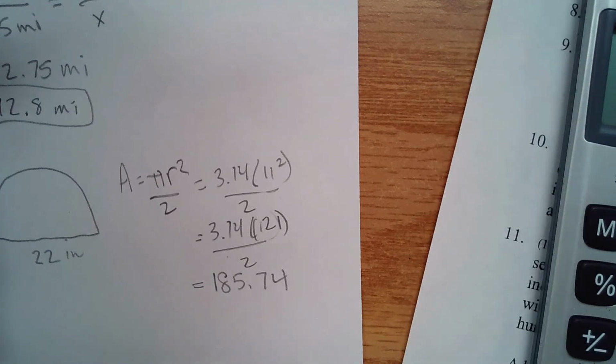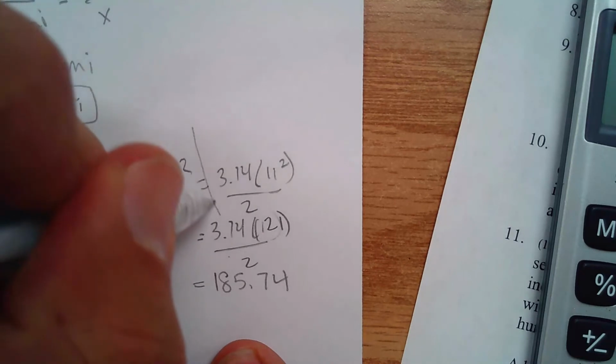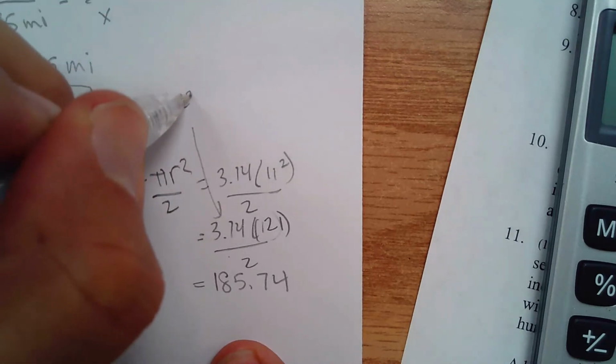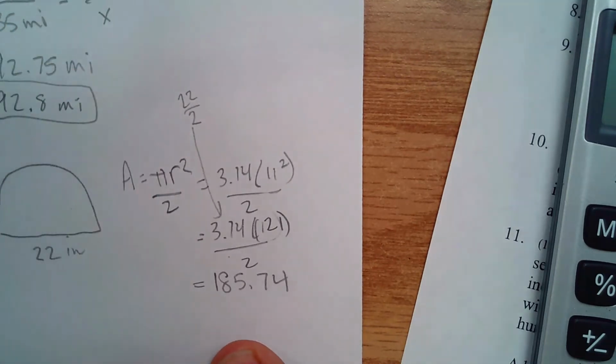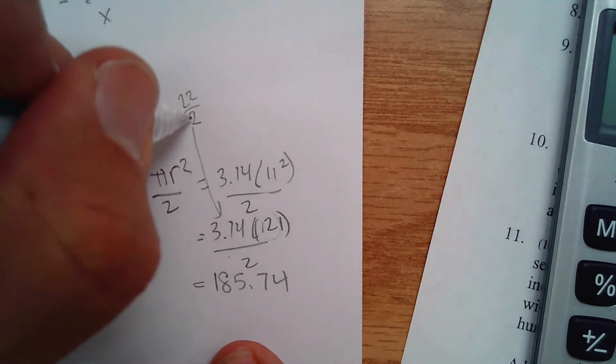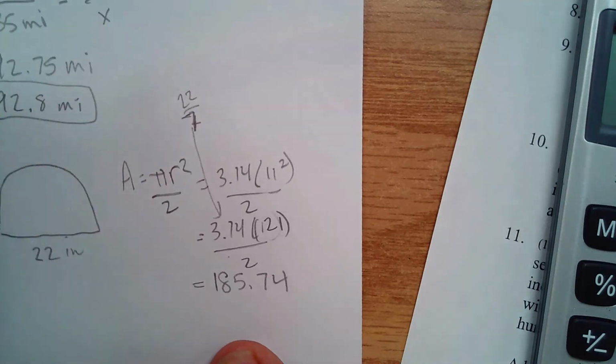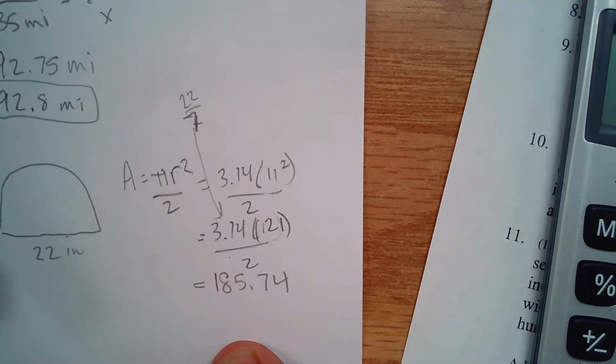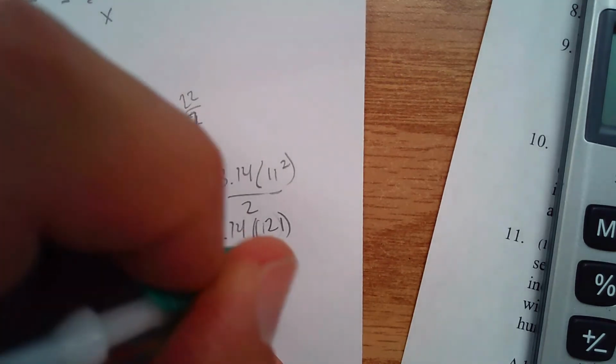Oh wow, that's a biff. Instead of 3.14, I used 22 over 2, which I probably shouldn't have. I probably should just use 3.14. And even when I say 22 over 2, this should be 22 over 7 probably, and even at that, that's not good. I'm just going to use 3.14 for it. That's why the answer is different in there. Okay, that's number 11.